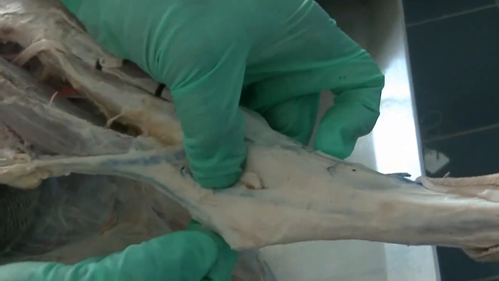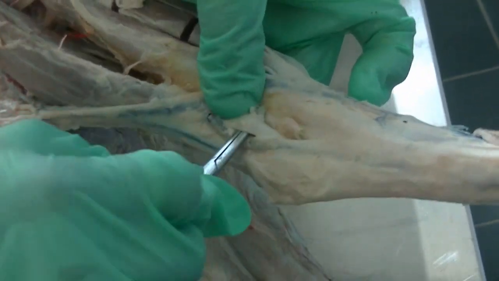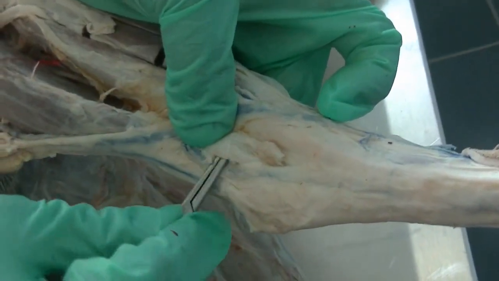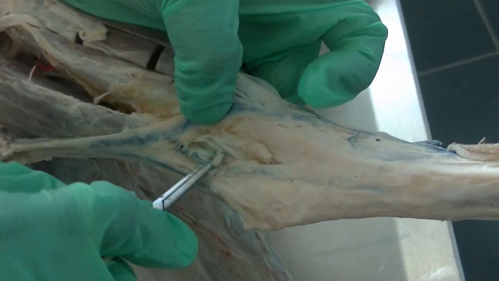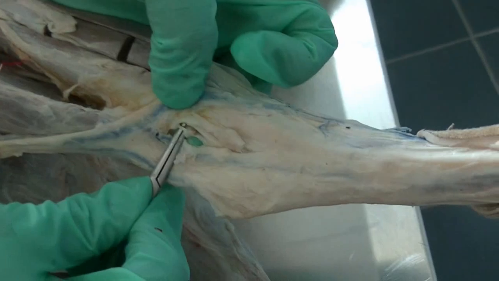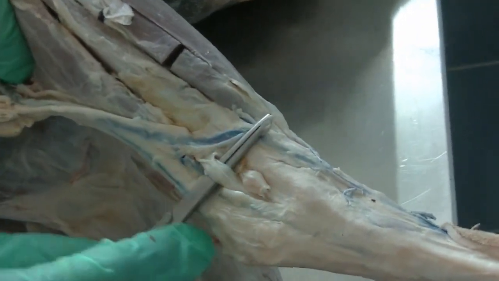At this point, I can palpate the nerve. The nerve is thick enough to be palpated and can also be exposed after some blunt dissection, and we can see the tibial nerve exposed right here between the cranial and caudal branches of the lateral saphenous vein.